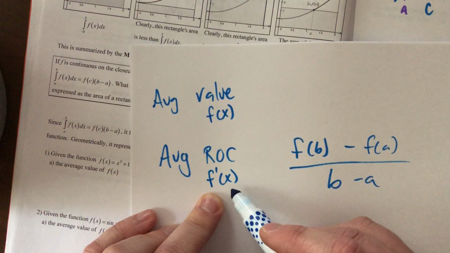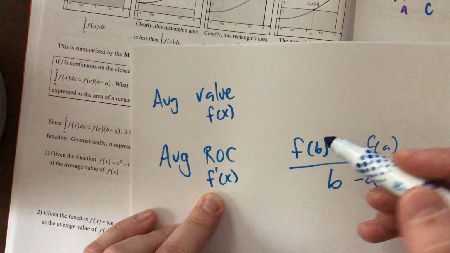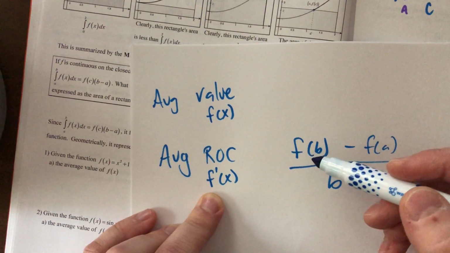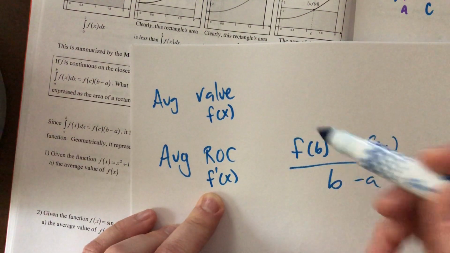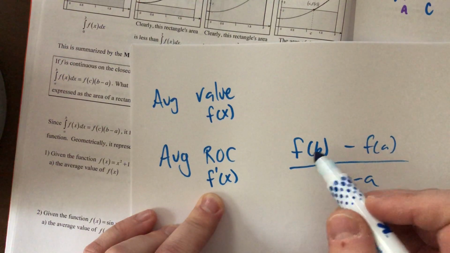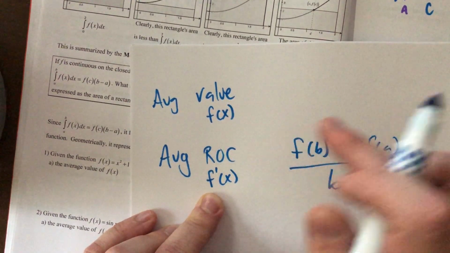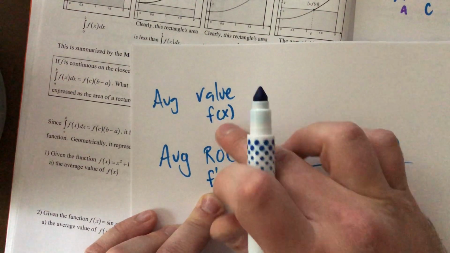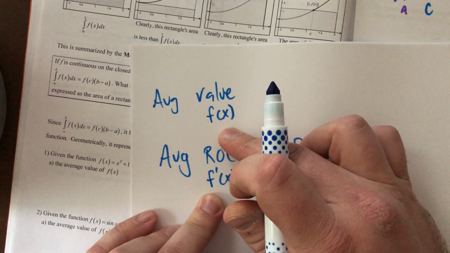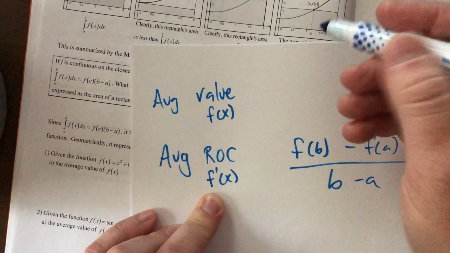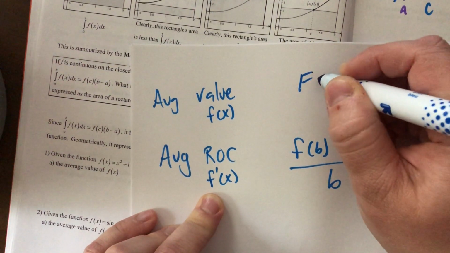So how did I get from f prime to f? I integrated. Or I got from here to here by taking the derivative. So if I want average value, I take the derivative of something and I get f of x. The thing that we took the derivative of is big F.